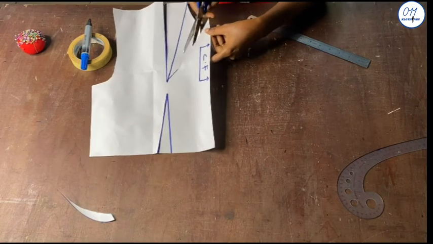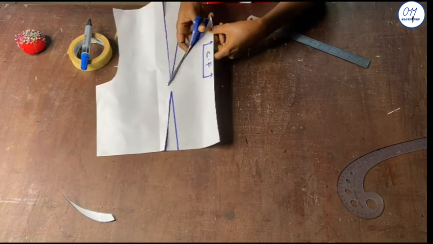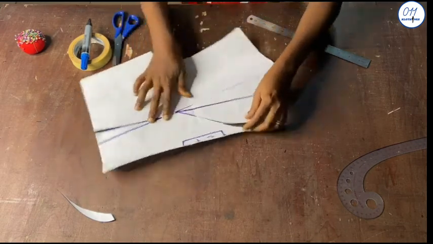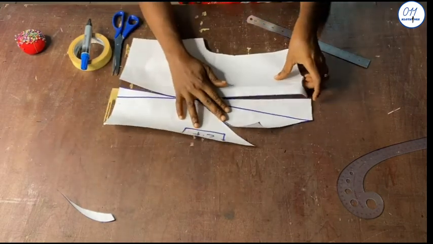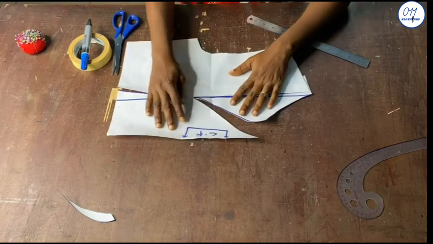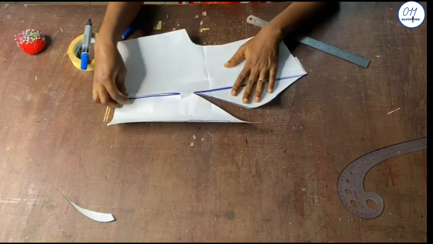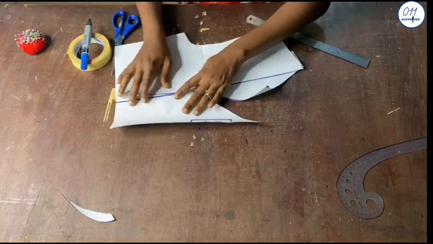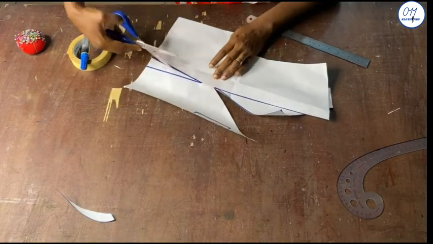So I'm cutting open the slanted line and also the dart. So I will close the dart. So the two darts are now at the neckline of the bodice.